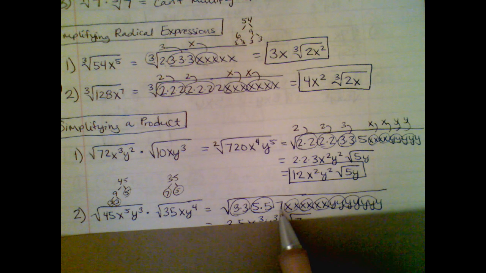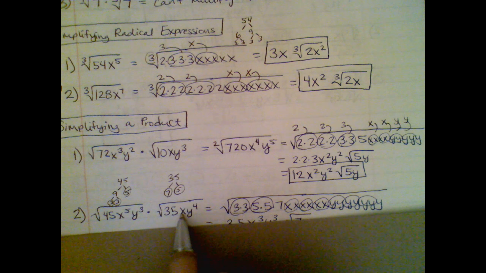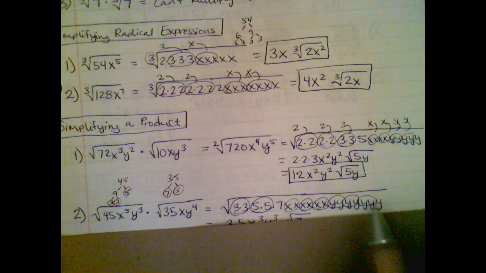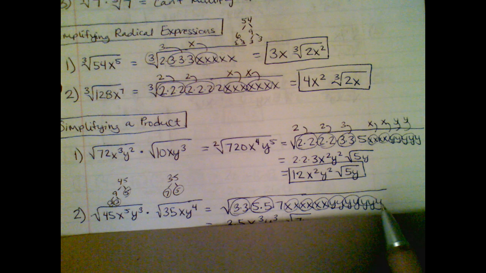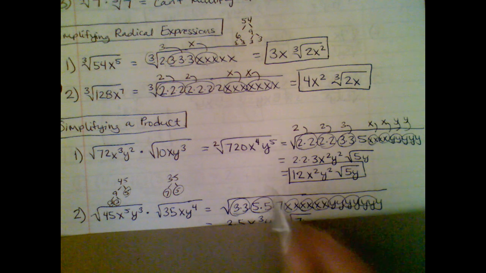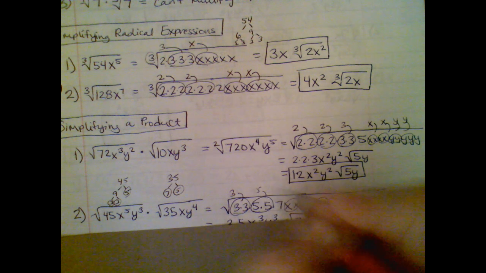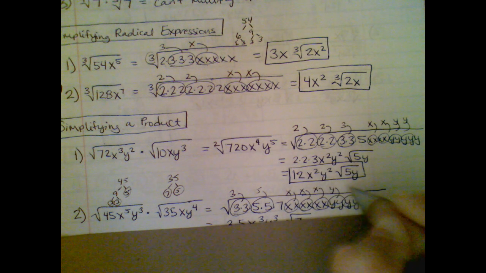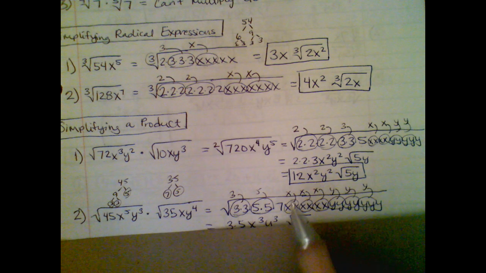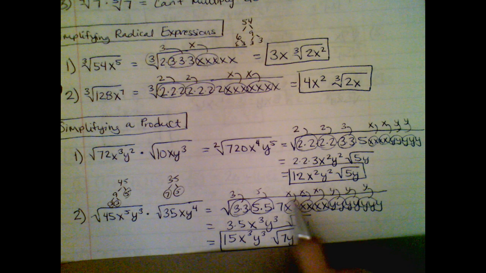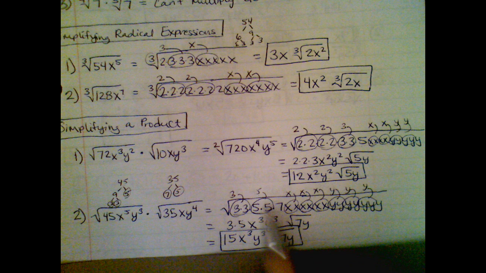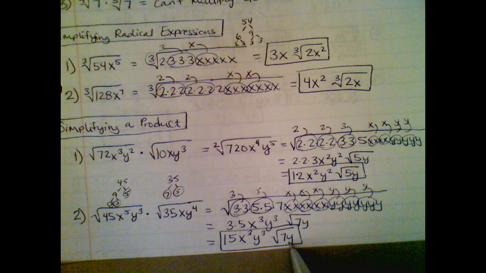So then we write all those numbers underneath. We have 5 x's here, 1 x here, so 6 x's. We have 3 y's here, 4 y's here, so a total of 7 y's. And then we're going to go ahead and put them in pairs because it's a square root again. So groups of 2, so we can bring out a 3 here, a 5, an x, another x, a y. So then we multiply those, 3 times 5, we get 15. We have 3 x's that we brought out, 3 y's that we brought out, and then times the square root of, we have 7 and a y left over, so square root of 7y.